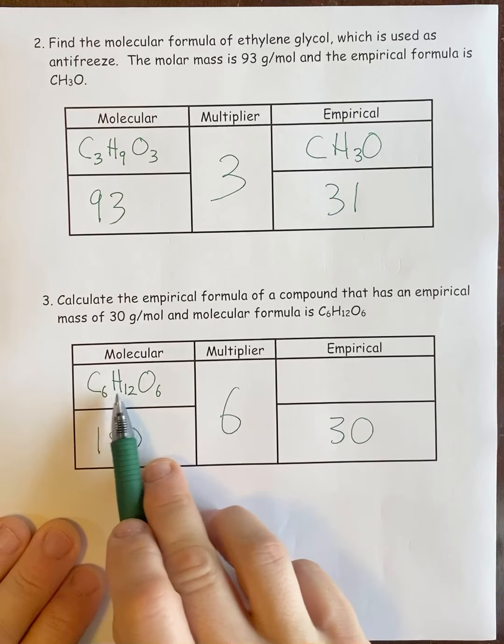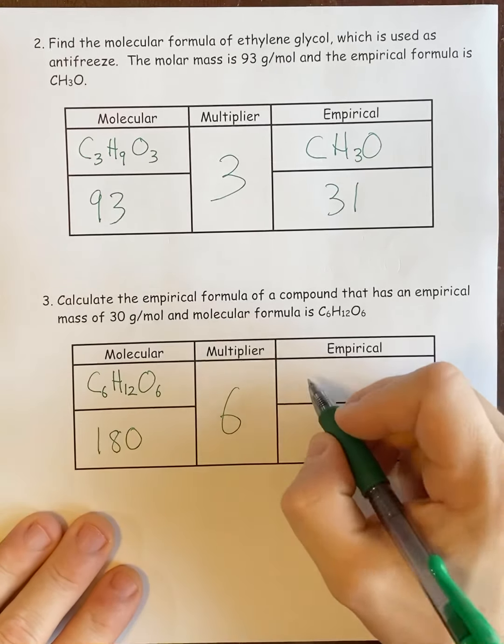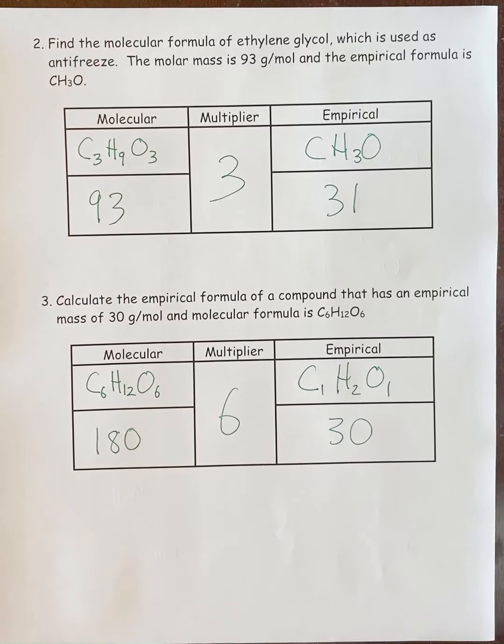And then in this case, since we're going from molecular to empirical, divide everything by 6. So C1H2O1, done. That's how you do empirical molecular. Hopefully it was easy.